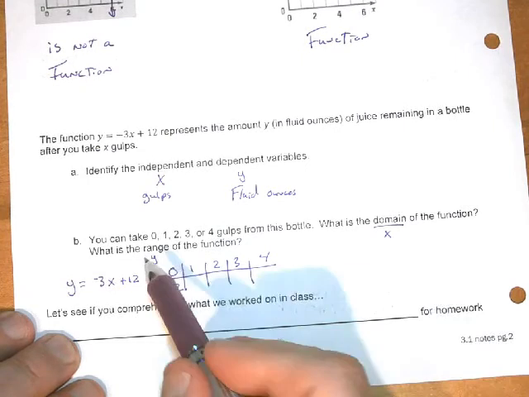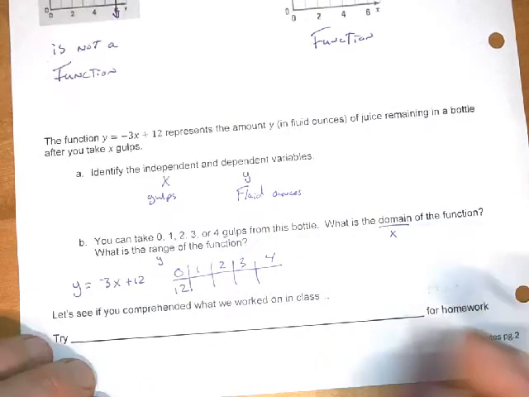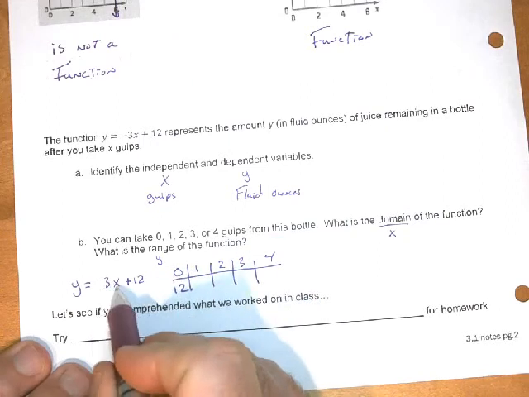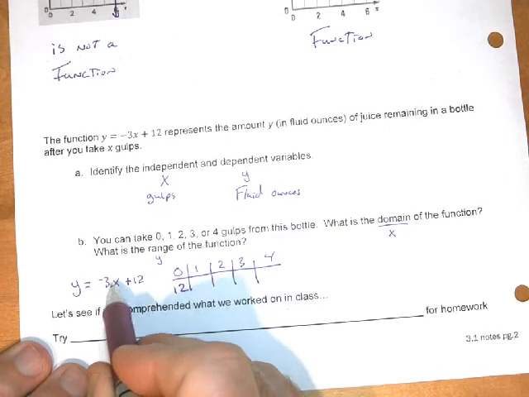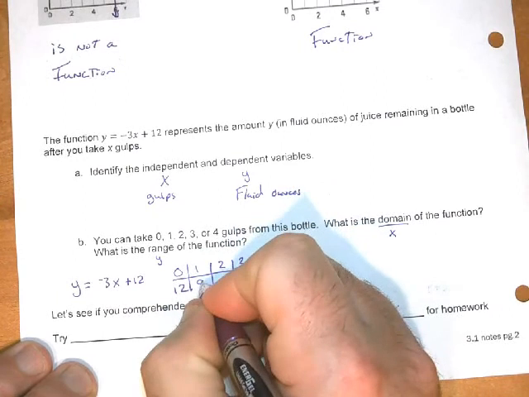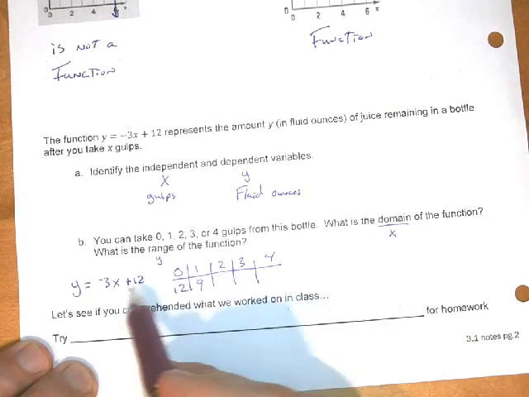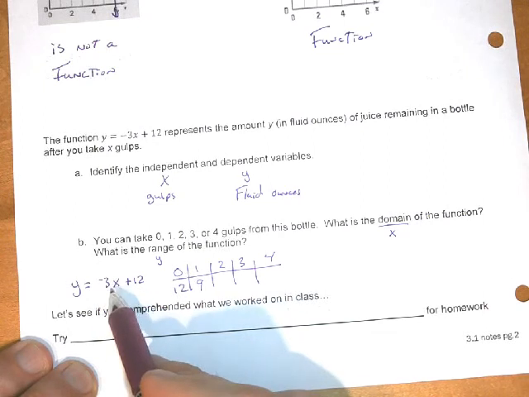And again, the output is the range, which is also the dependent variable. Plugging in 1, that gets us a minus 3. So 12 and a minus 3 gives us an answer of 9.